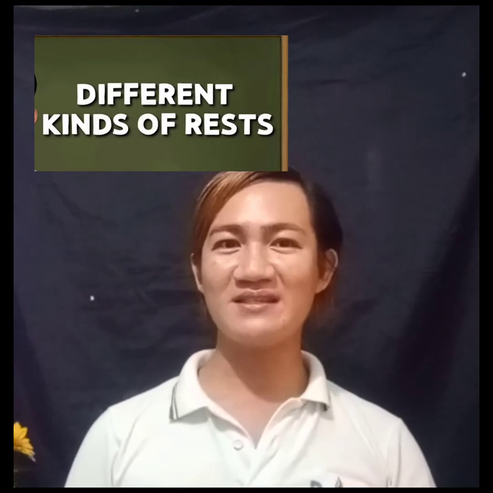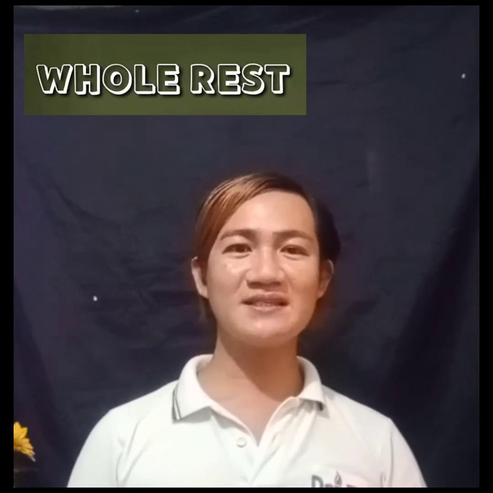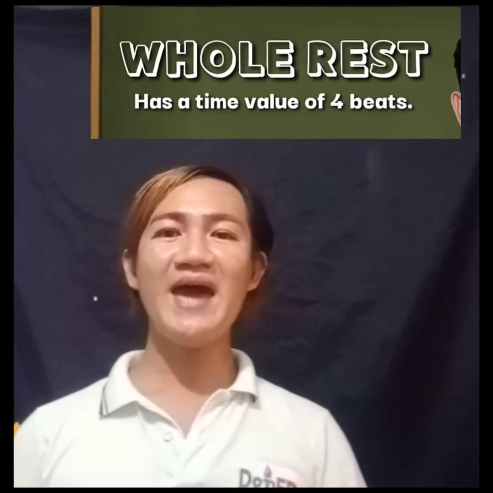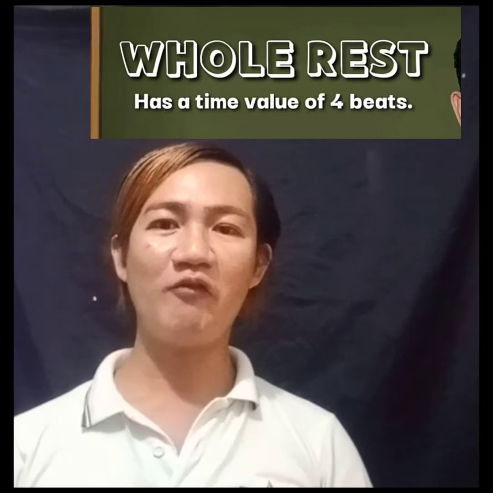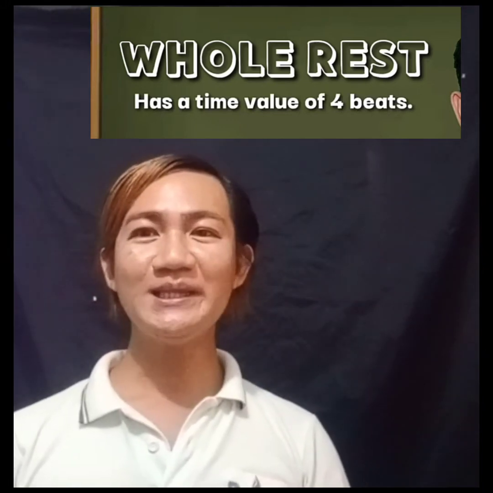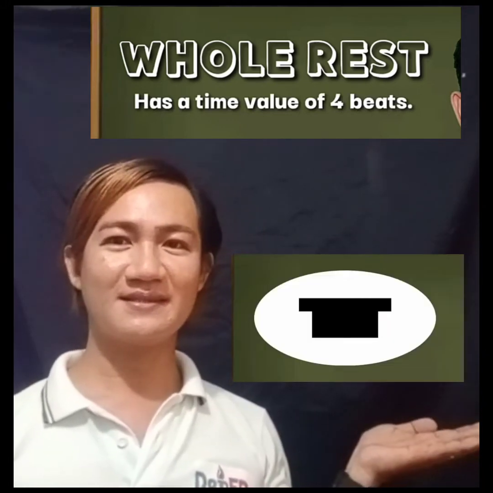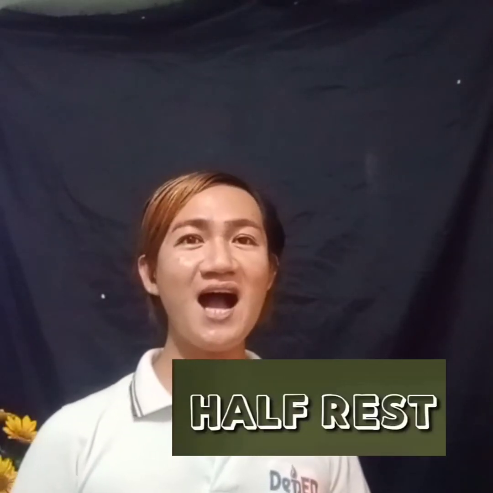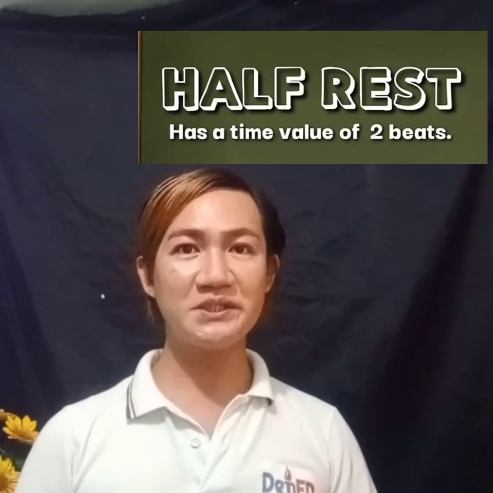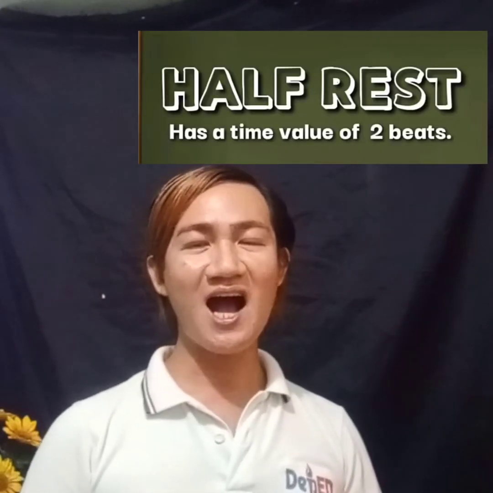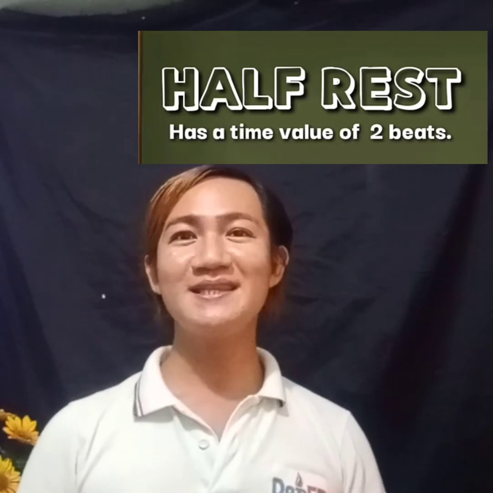And let's move on to the different kinds of rests. The first kind of rest is what we call a whole rest. A whole rest is like a whole note and has a time value of 4 beats, and it looks like this. Alright, let's move to the half rest. A half rest has a time value of 2 beats, just like a half note, and it looks like this.